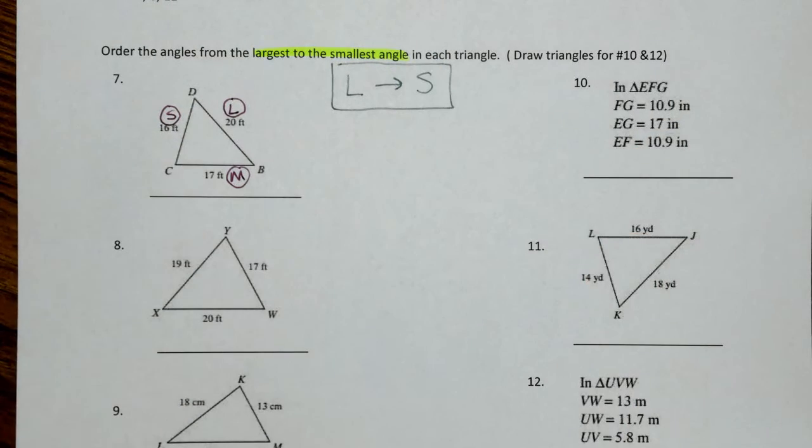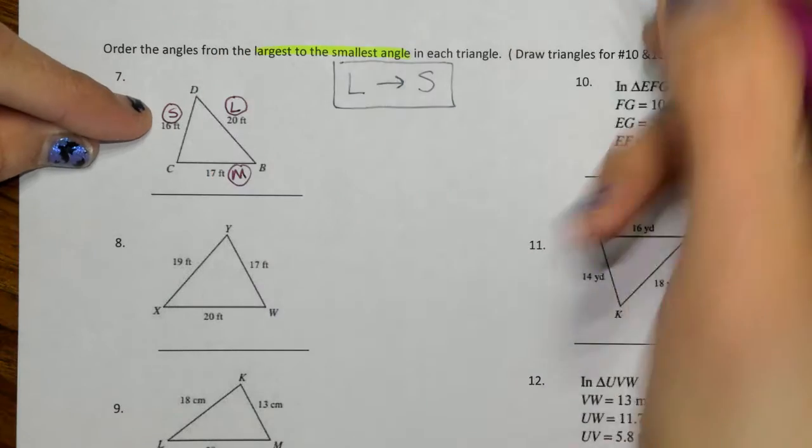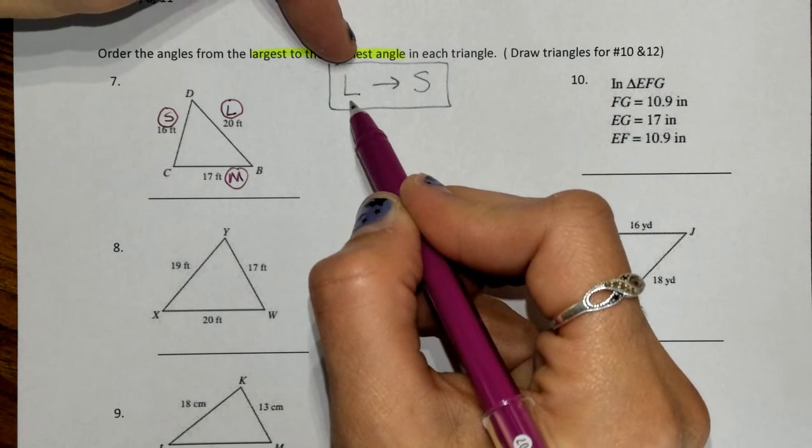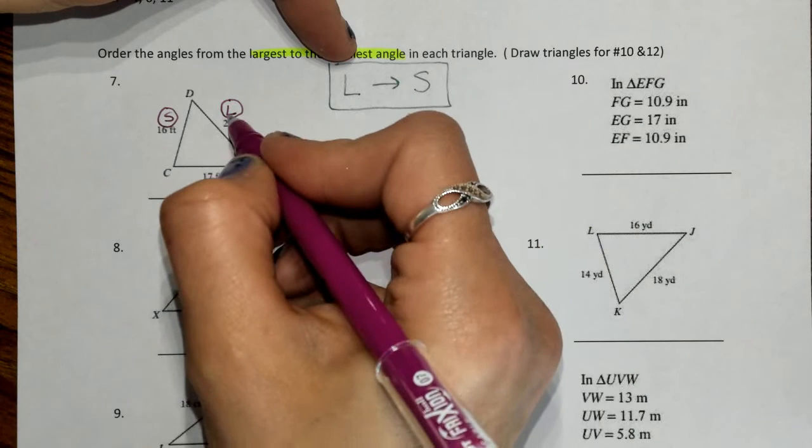So across from every side is an angle in a triangle. Across from every angle is a side. Sides and angles are always across from each other in triangles. So I want largest. That's why we always write and double check. I want my largest first, my largest angle first. So I'm going to go to my longest side.